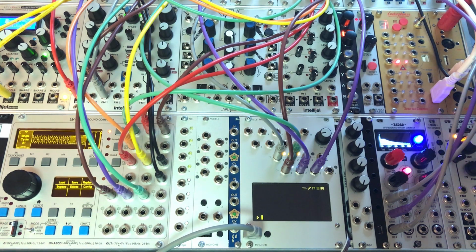So hopefully that gives you a lot of fun ideas to keep modifying your patch in real time with the Teletype's live mode.